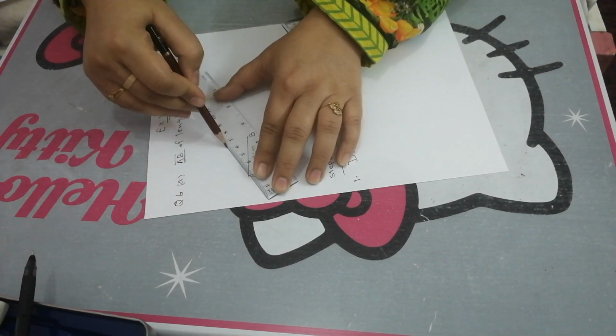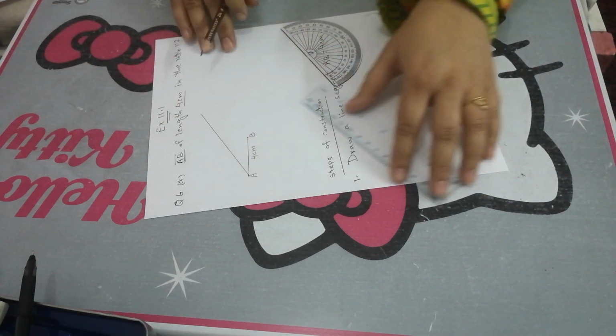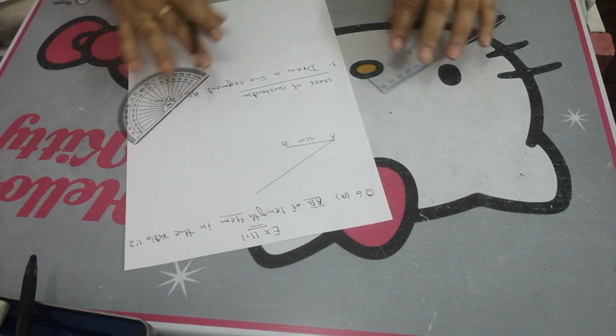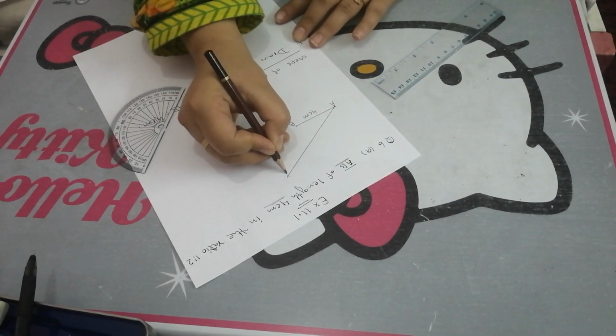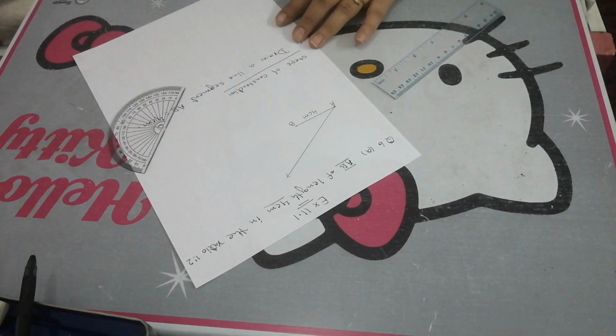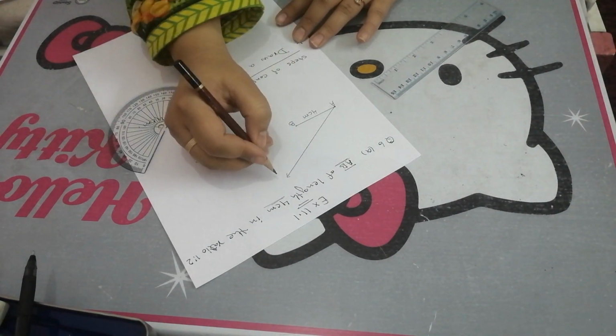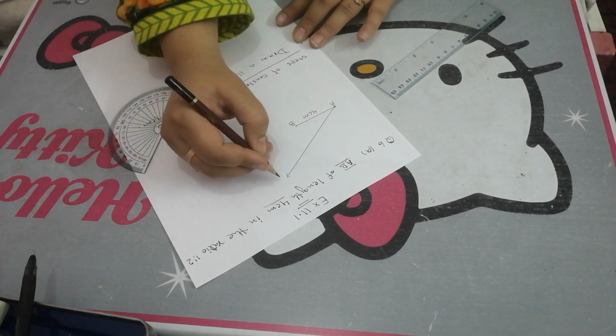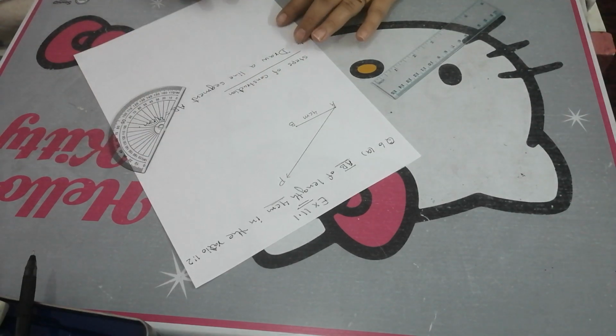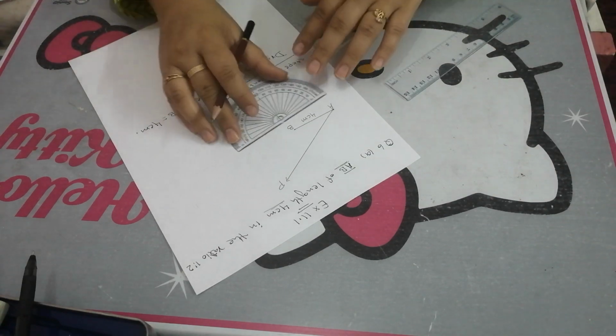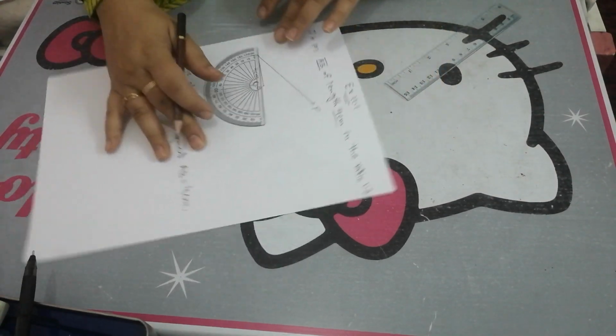It is just like the previous question, only some steps are different. We draw a ray and give it the name AP.